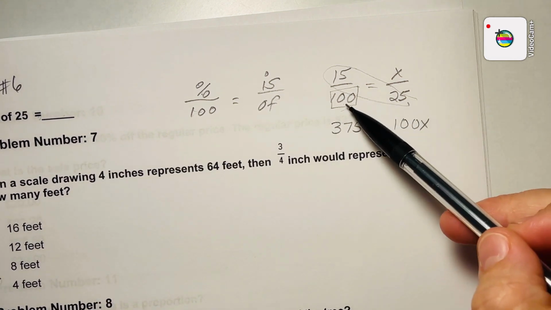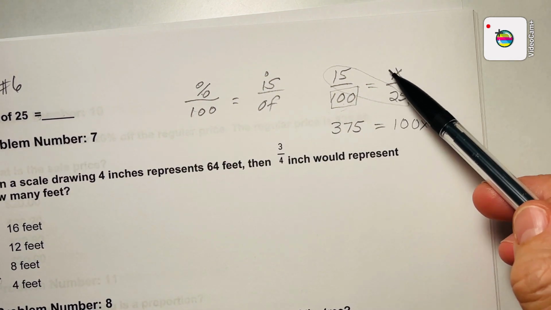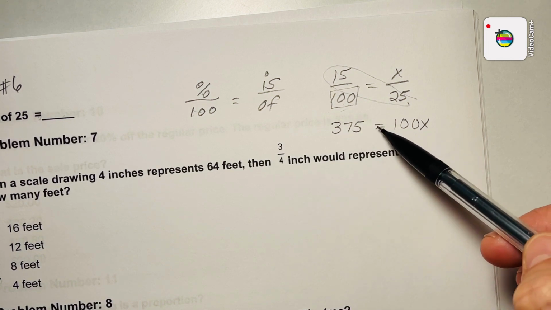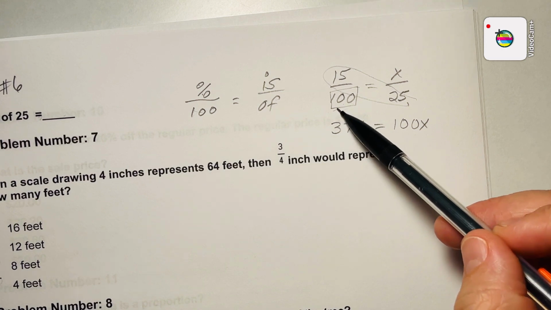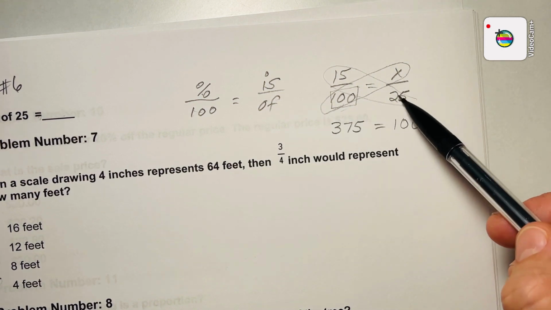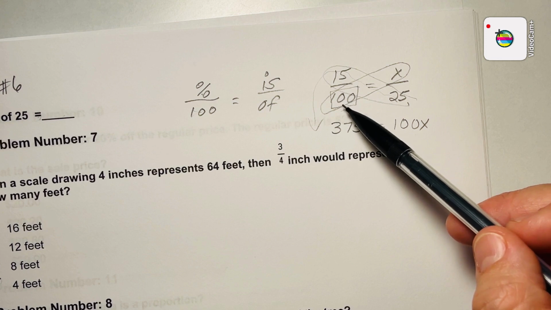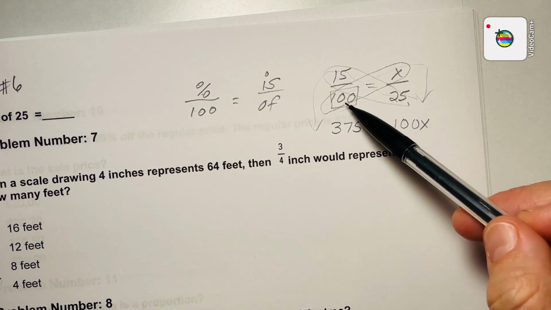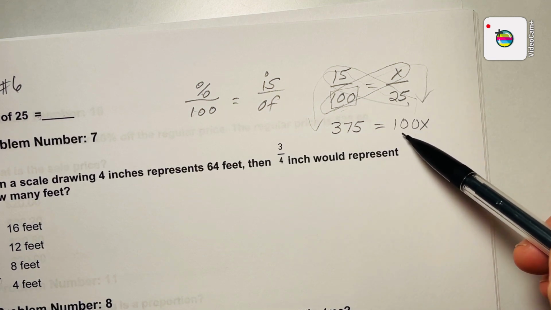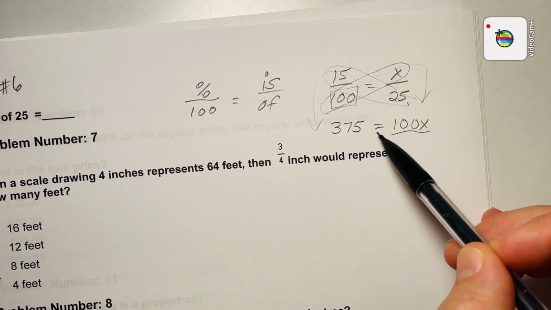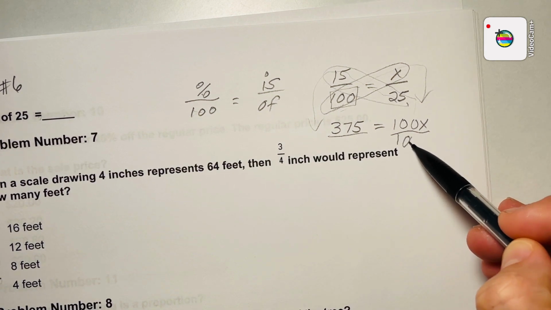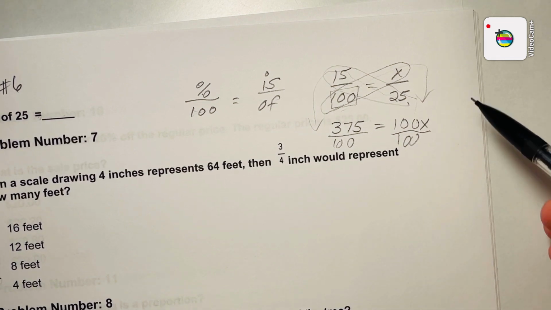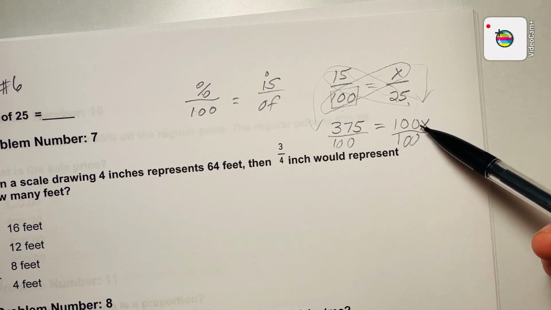I just realized that I have been skipping a step, so this might be confusing to you, but the reason I'm getting 100x on this side of the equation is because what you do is you cross multiply these numbers and you cross multiply these numbers like that. That's where the 100x is coming from. But eventually you're just going to end up dividing, so that's why I've been saying cross multiply, divide, cross multiply, divide. This little step right here, though, has gotten skipped.